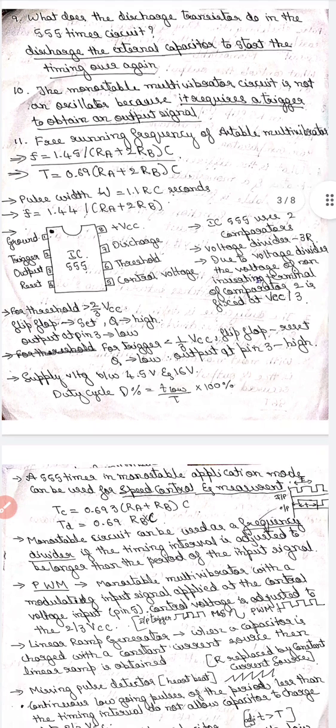This is the 555 timer pin configuration: 1 is ground, 2 is trigger, which is where we give the input, 3 is output, 4 is reset, 5 is control voltage, 6 is threshold, 7 is discharge, 8 is VCC.